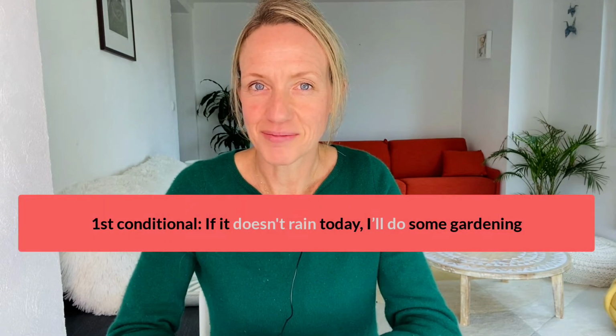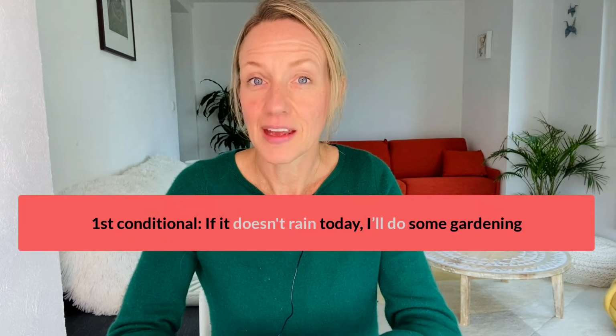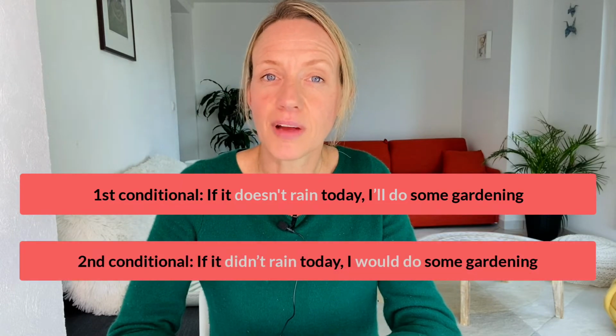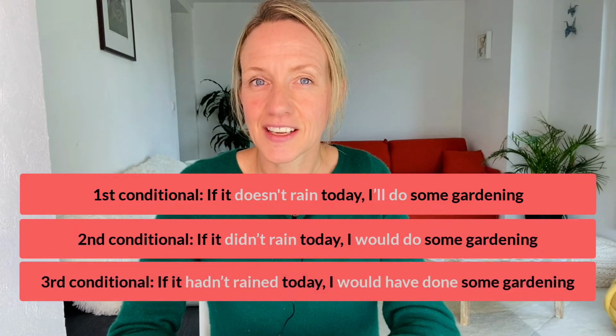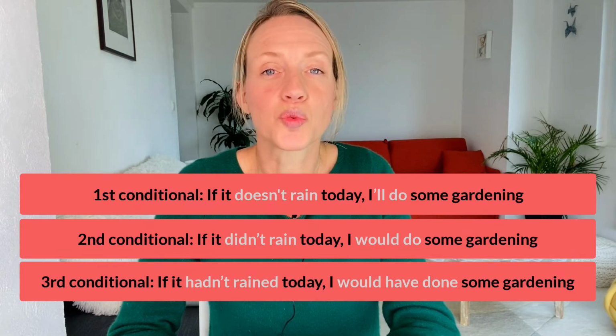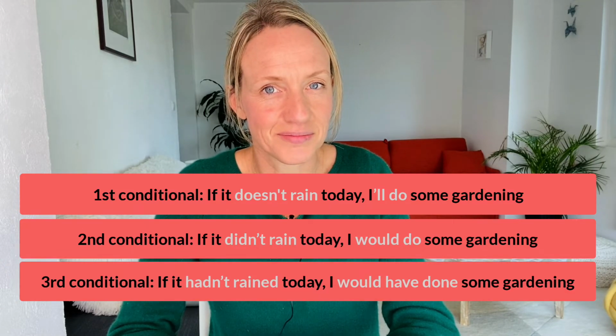Now the grammar rule for the first conditional is actually quite easy to understand. There are always two clauses in the first conditional, one that is dependent on the other, one that can't happen without the other. Conditional sentences also have an if in them. If it doesn't rain today, I'll do some gardening. If it didn't rain today, I would do some gardening. If it hadn't rained, I would have done some gardening.